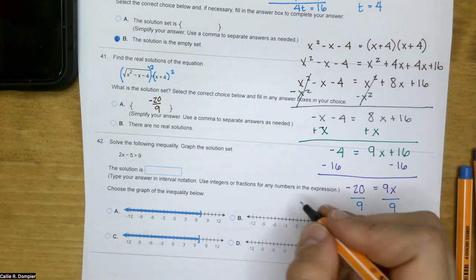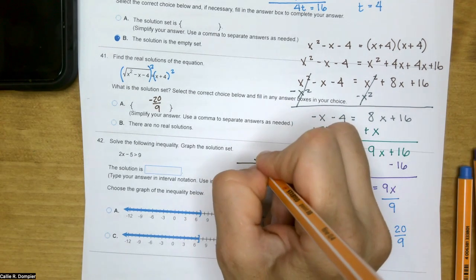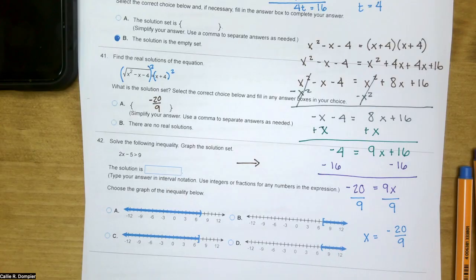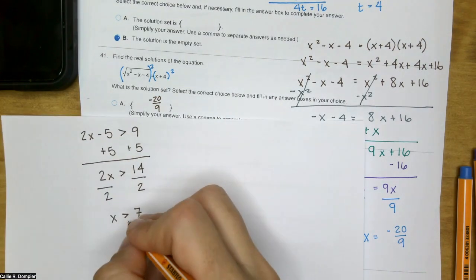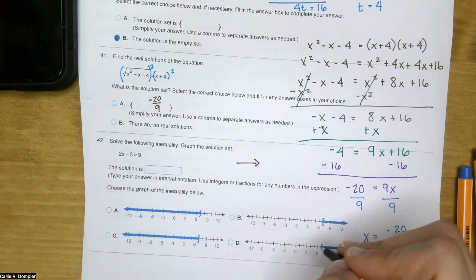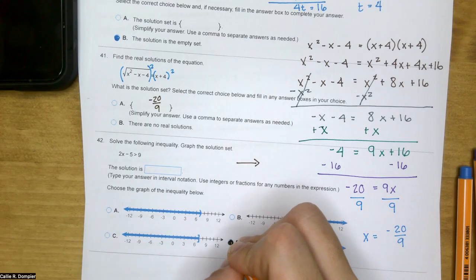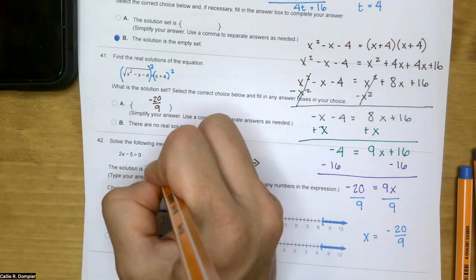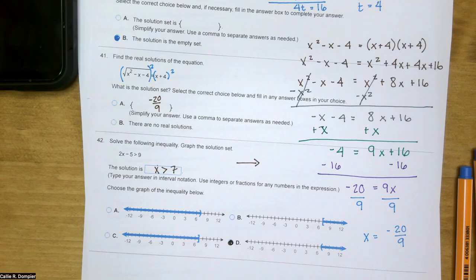Greater than 7. Greater than means it's going this way, right? Bigger. And it does not equal 7. So I'm going to pick D. X is greater than 7.